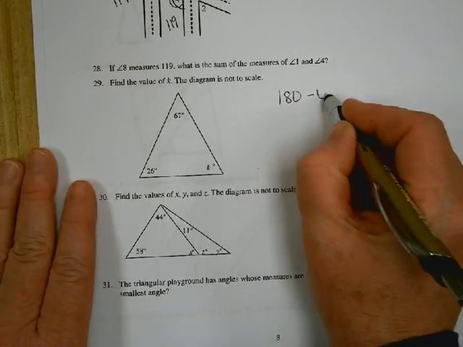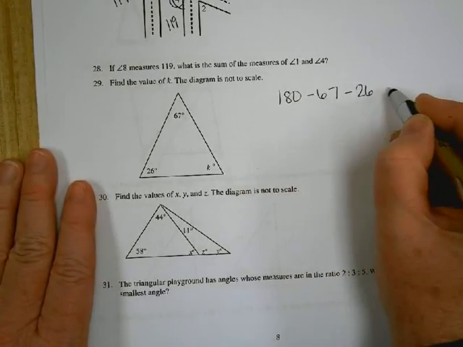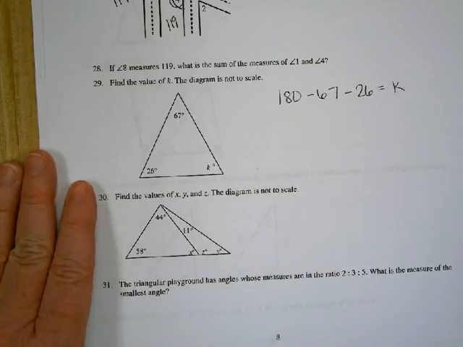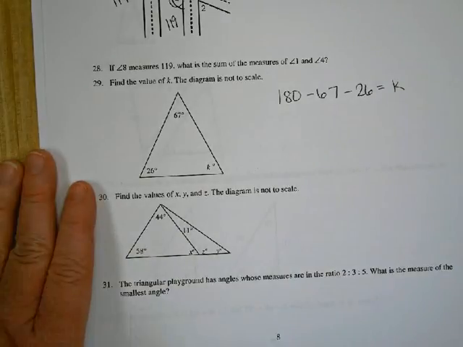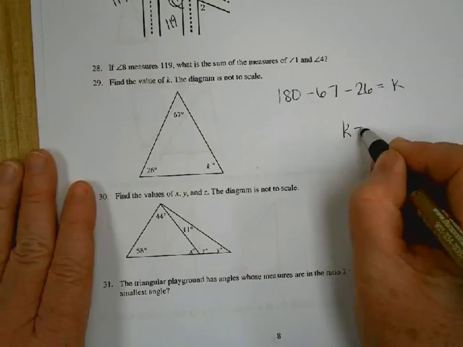29, find the value of k. 180 minus 67 minus 26 will give you the value of k, because you know every angle in a triangle has to add up to be 180. So k is 87 degrees.